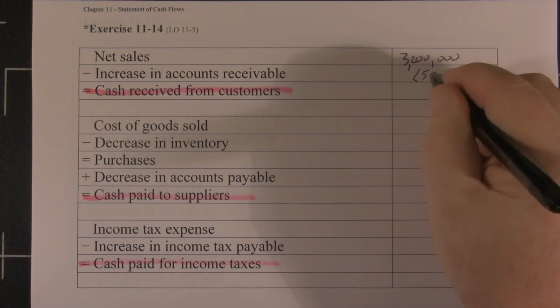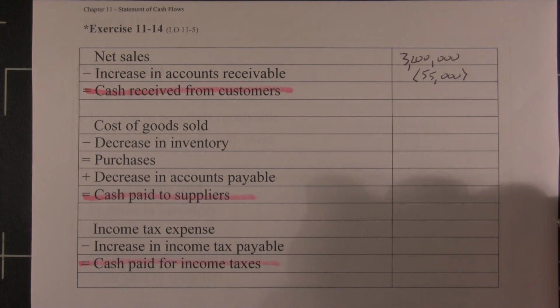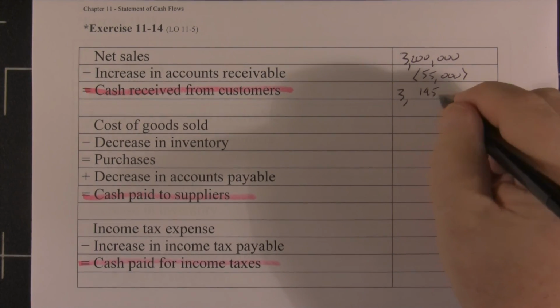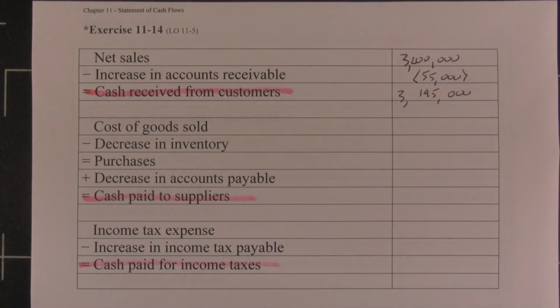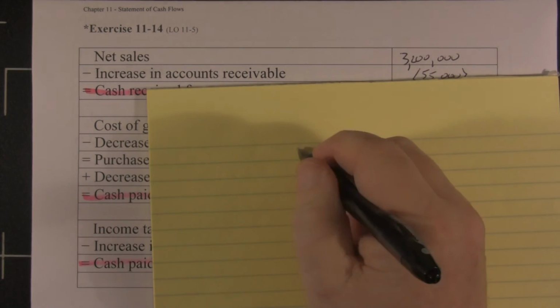So we subtract that $55,000, and cash received from customers is $3,145,000.